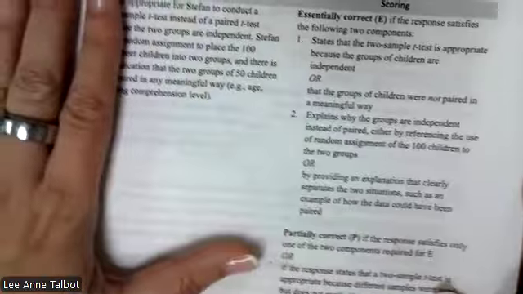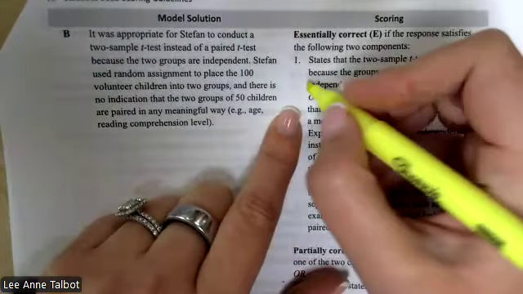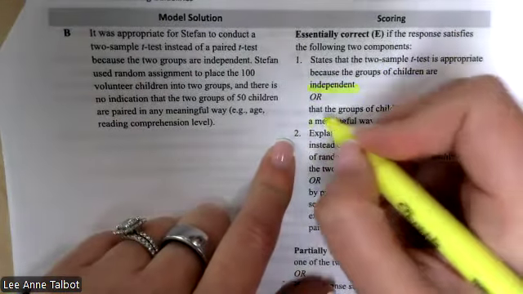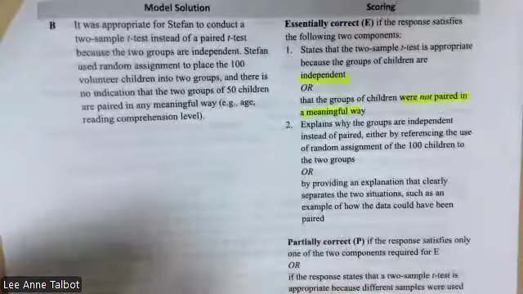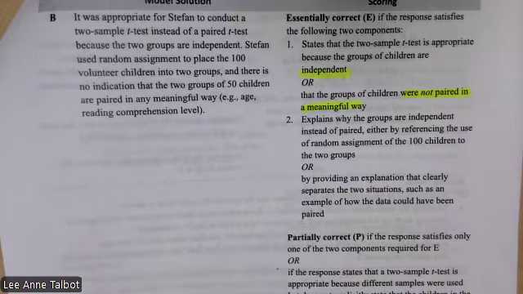Part B, 2 components. You need to say that the groups were independent or they were not paired in a meaningful way. You're looking for the word independent there. That is a keyword. If they see the word independent, they're going to make a check mark and you're done with that.